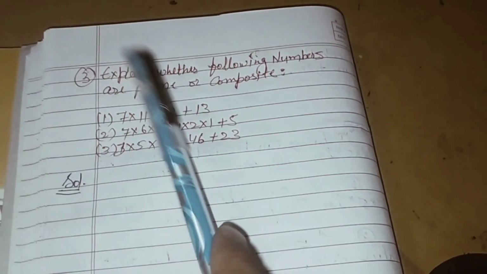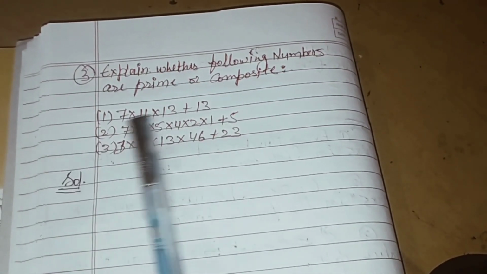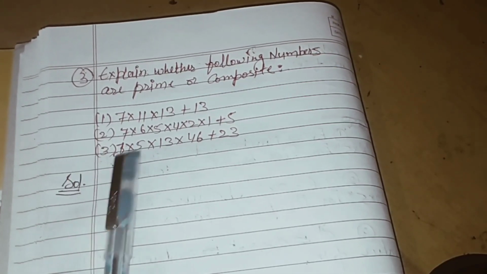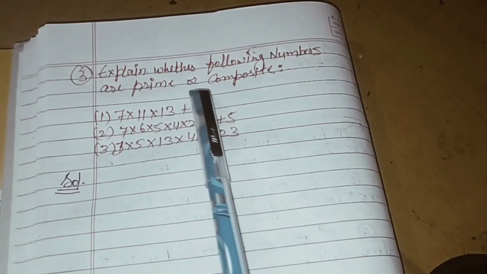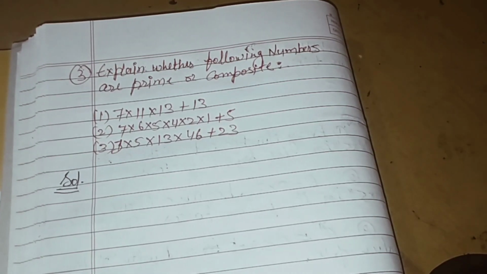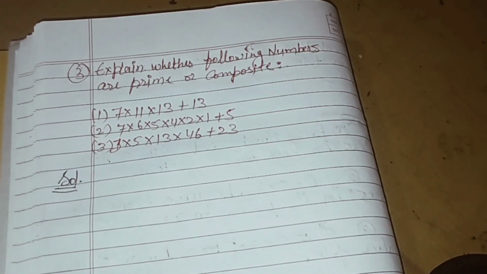Now the third question is: explain whether the following numbers are prime or composite. We have to check whether these numbers are prime or composite. So we know that a prime number is a number that does not have more than 2 factors, and a composite number has more than 2 factors.